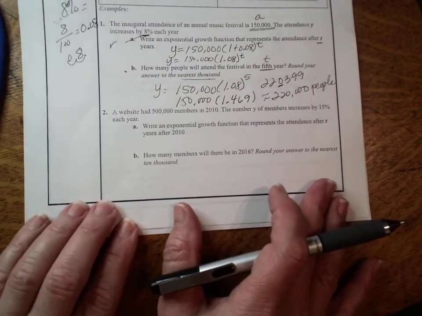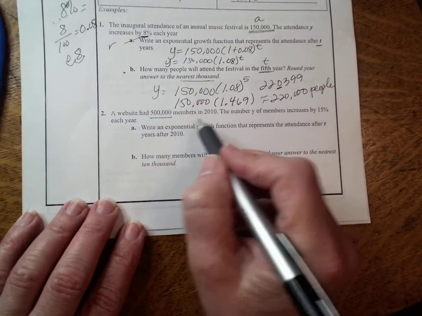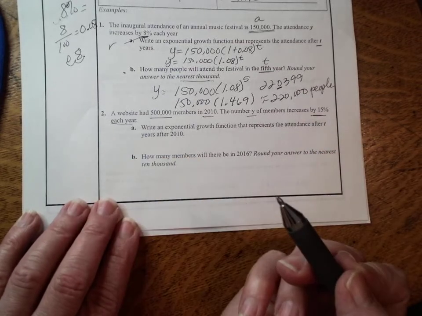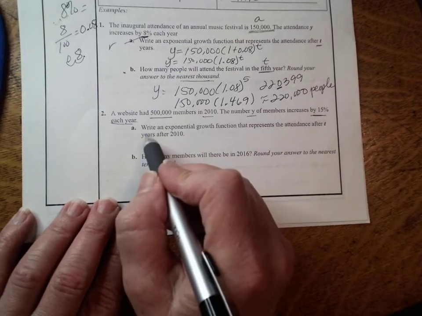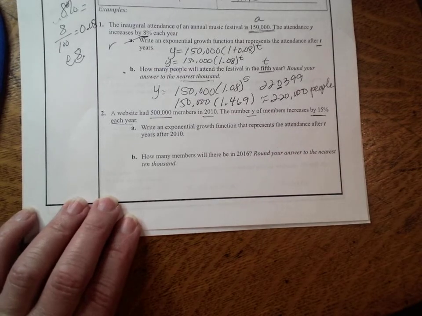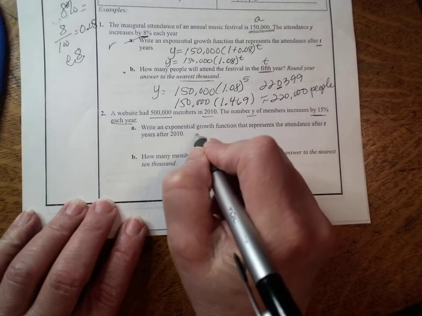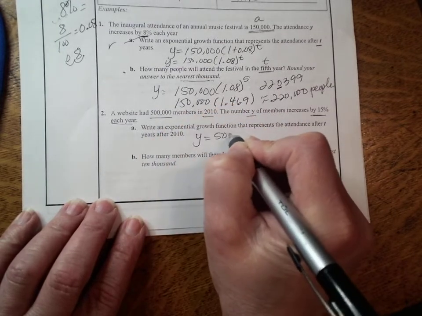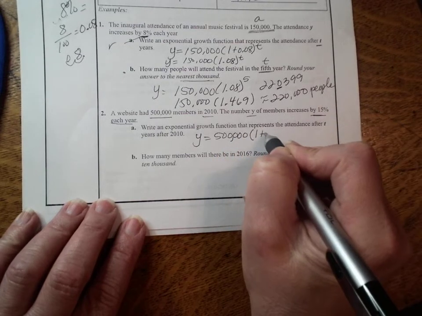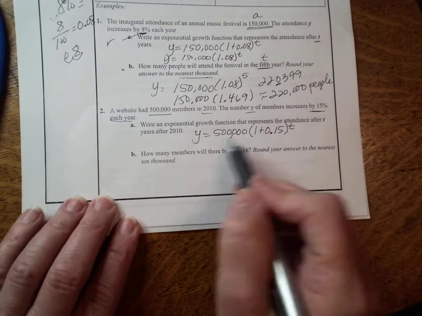If you want to pause it and do it yourself, sure, you can. A website had 500,000 members in 2010. The number Y of members increases by 15% each year. Represent the rate of growth after 2010. Our growth rate starts at 500,000 and it's 15%. So remember, it's 1 plus 15% written as a decimal, and T years. That would be your equation.